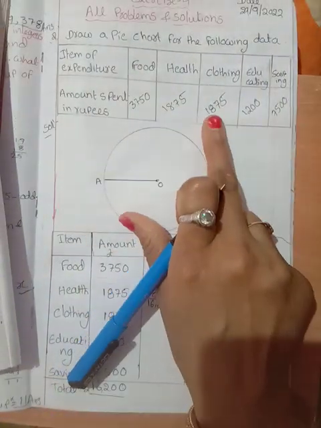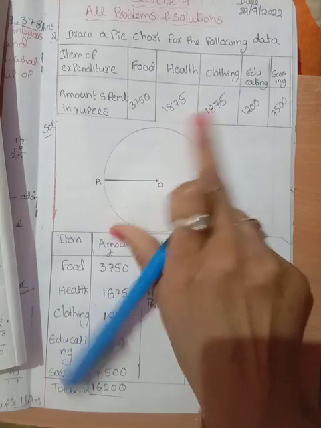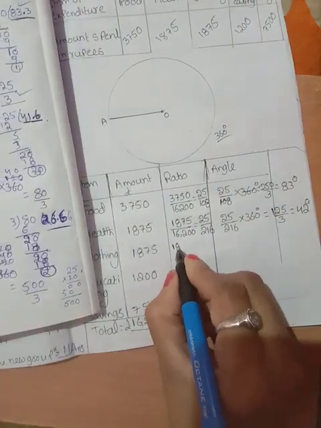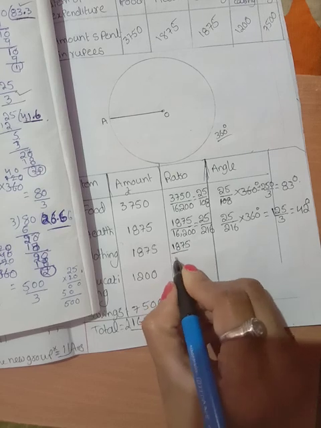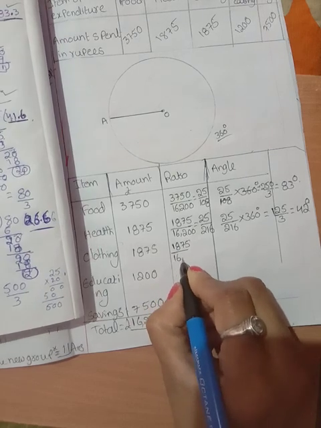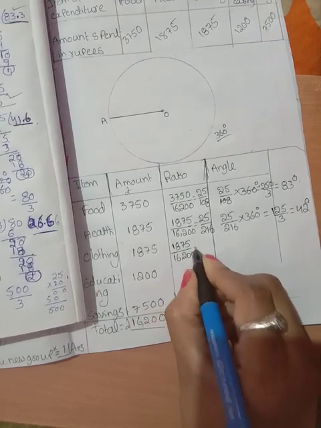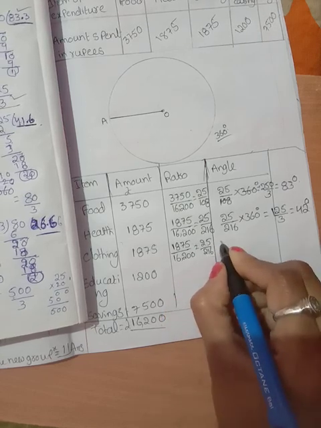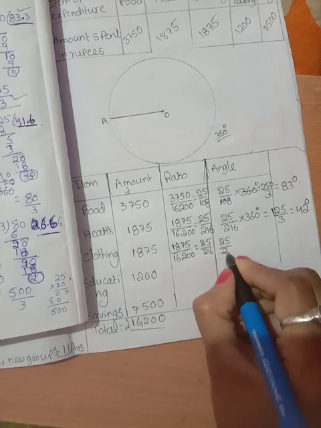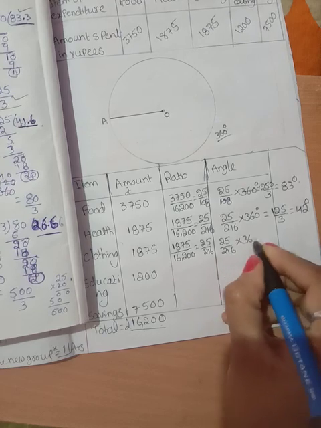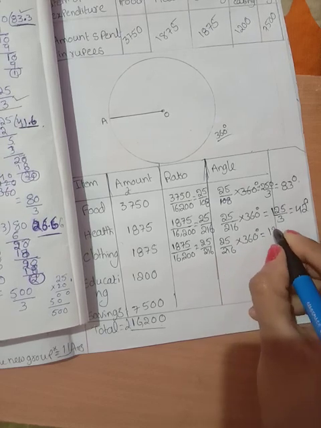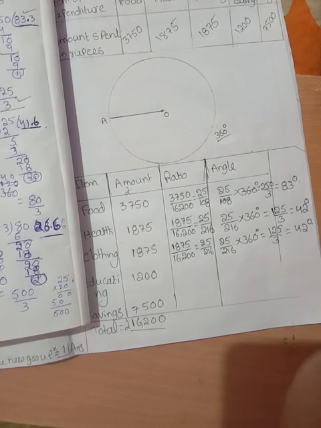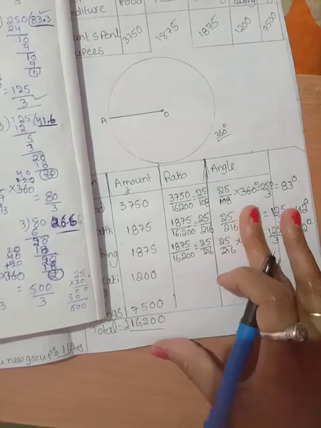Next one is the third one. Third is also 1875, clothing also. Both are the same only. So the amount by total amount is also the same here, 25 by 216. So 25 by 216 into 360 degrees, that is 125 by 3, equal to 42 degrees. Why? Because both are the same amount only.